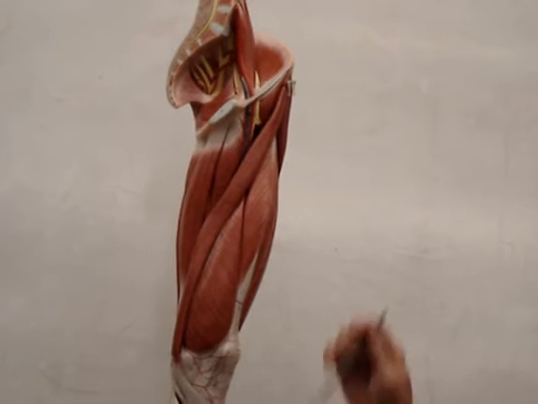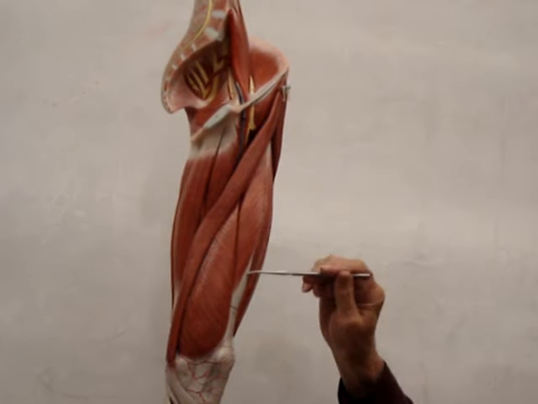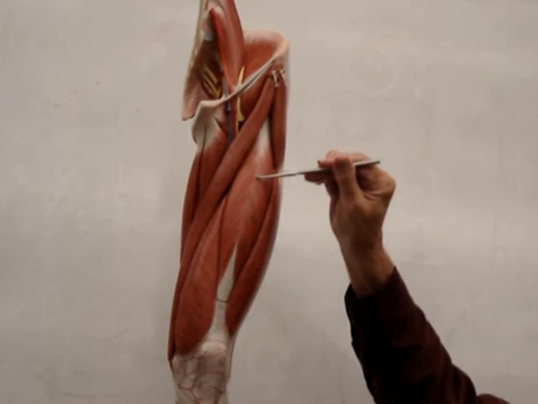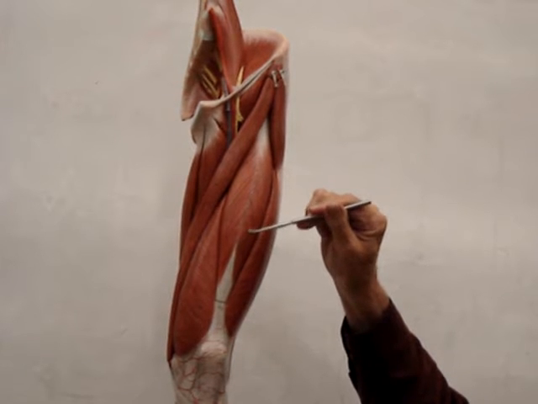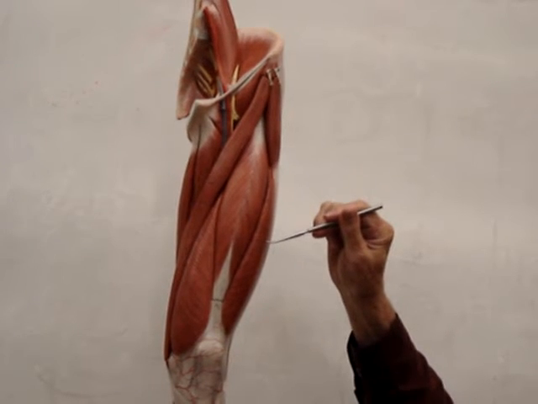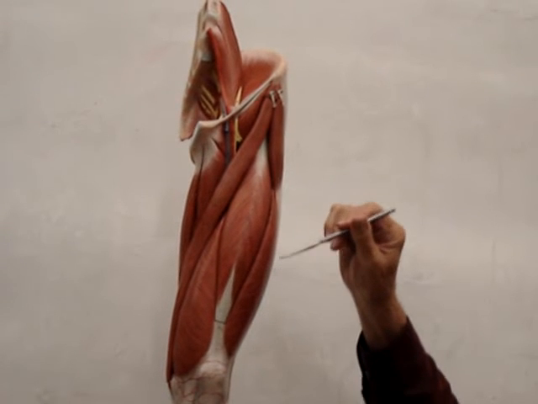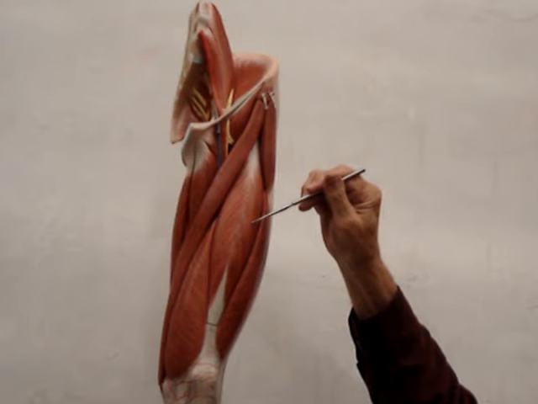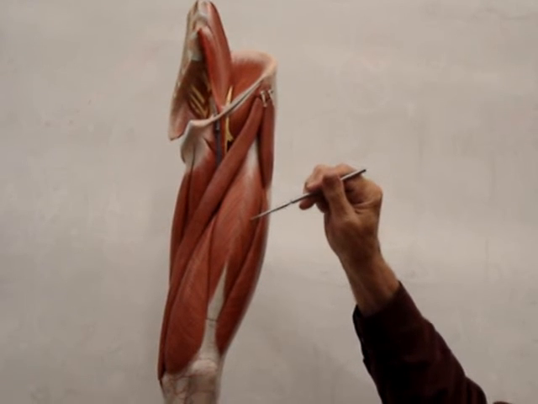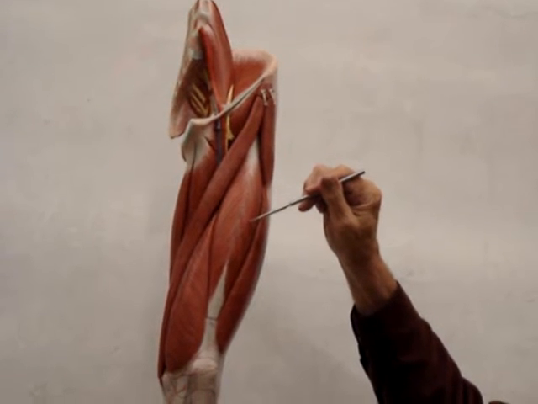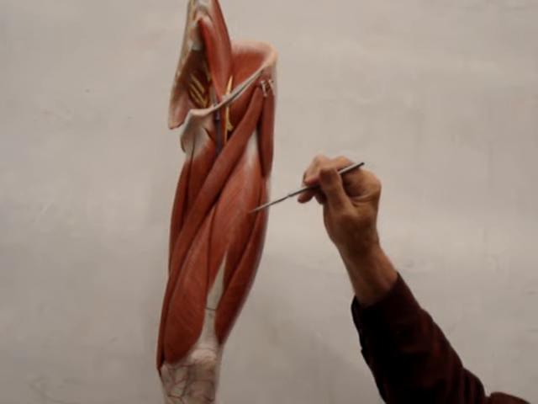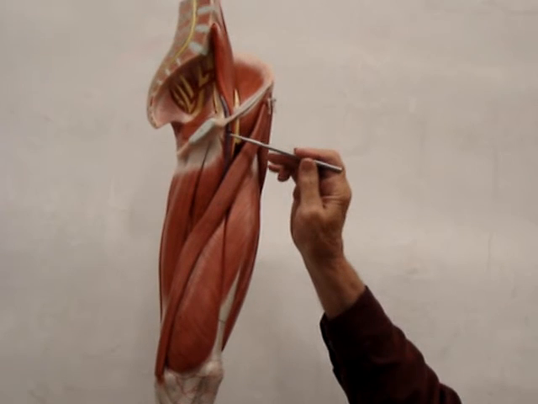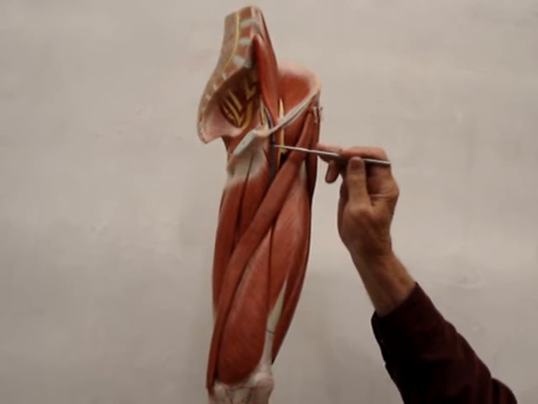Rectus femoris. The most anterior muscle of the thigh is the rectus femoris. Vastus lateralis. Vastus medialis. And if you see me take this off, I'm going to ask vastus intermedius, which is underneath it. Pectineus. It's quite a large muscle, but we just see a little bit of it right there attaching to the symphysis pubis.